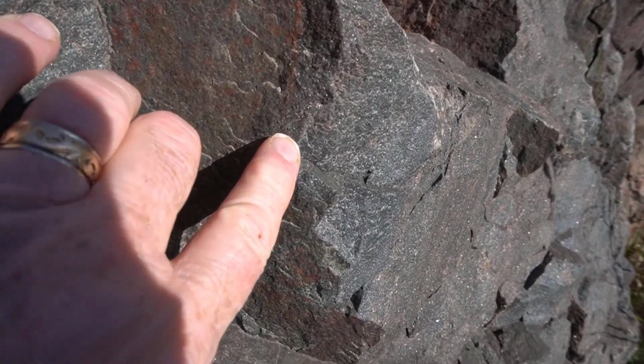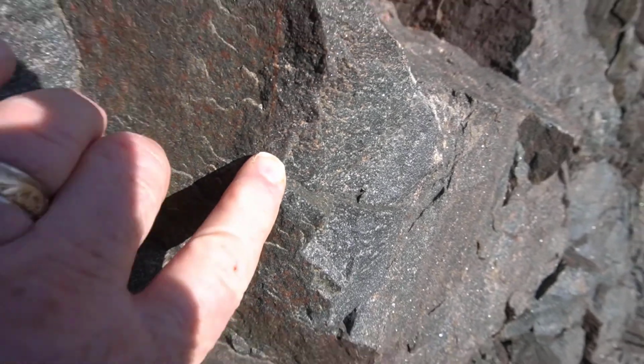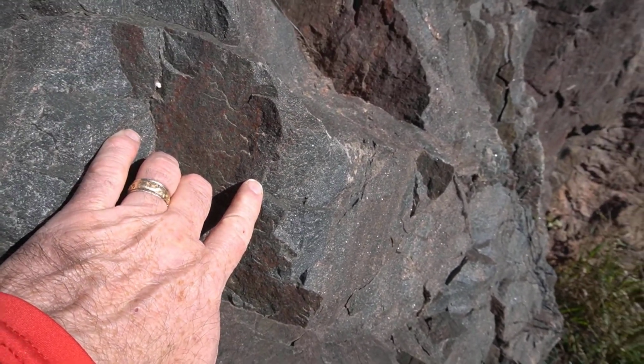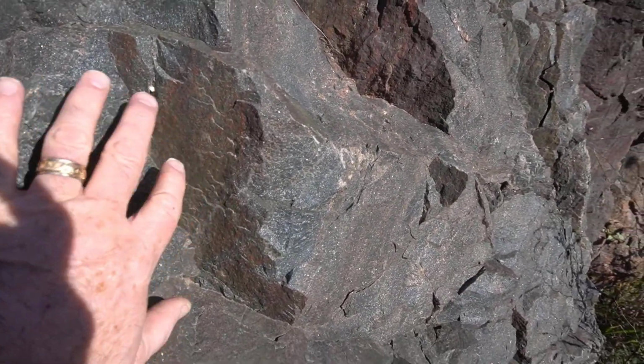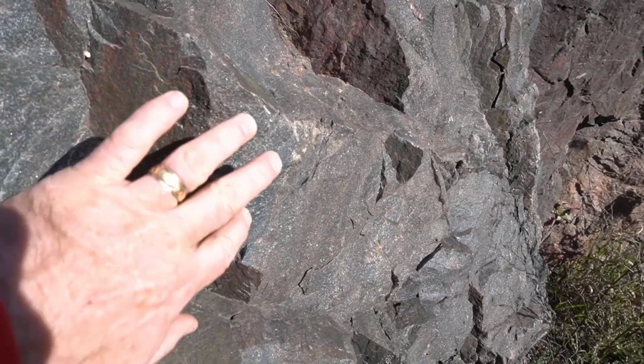This particular rock here is a mafic igneous rock called a diabase, and this rock has intruded into some surrounding granites. This is a very fine-grained aphanitic intrusion.